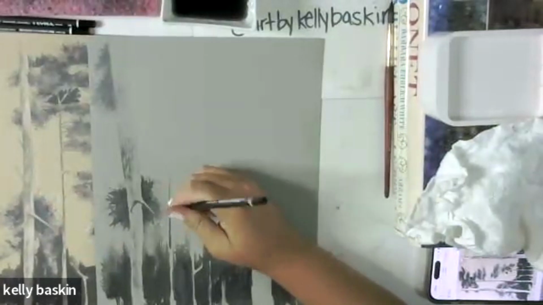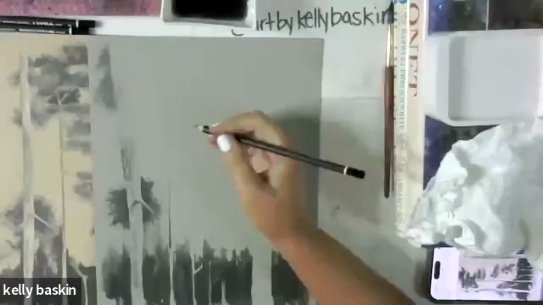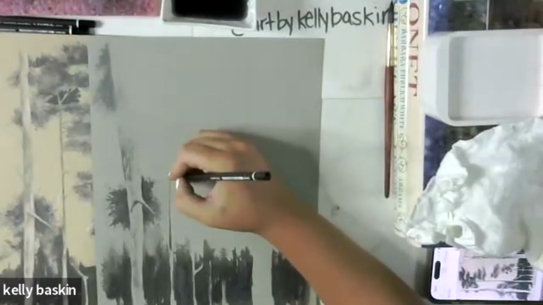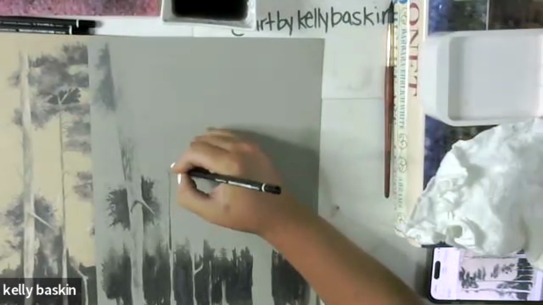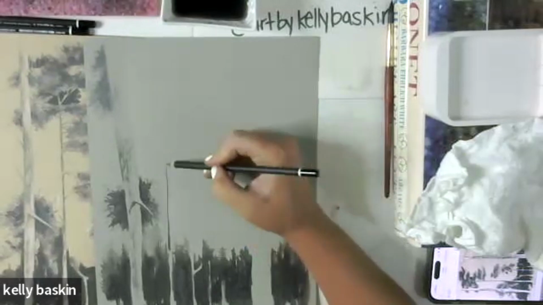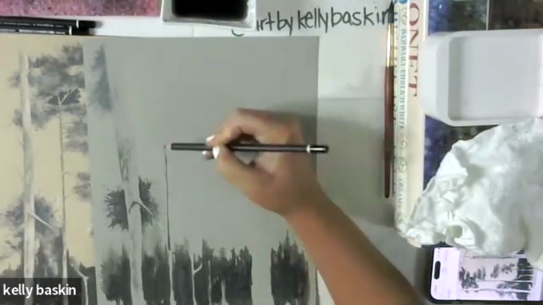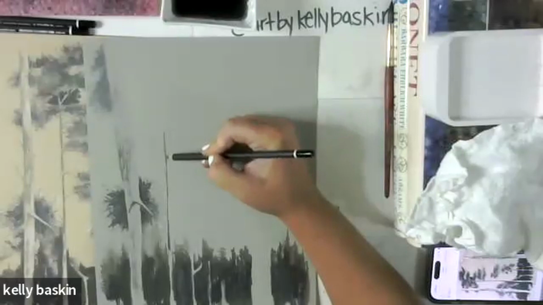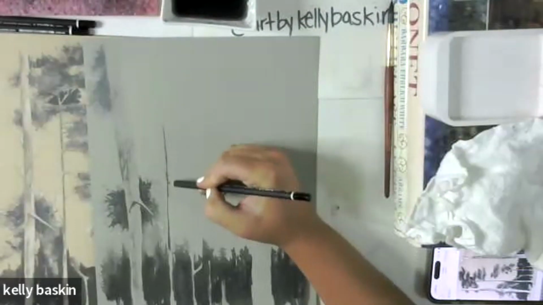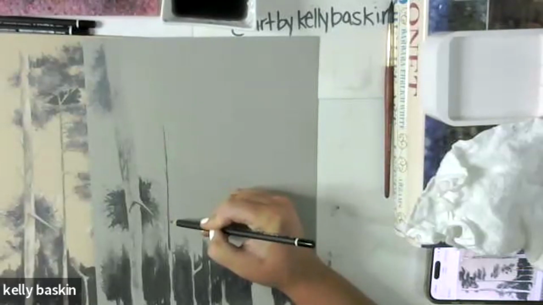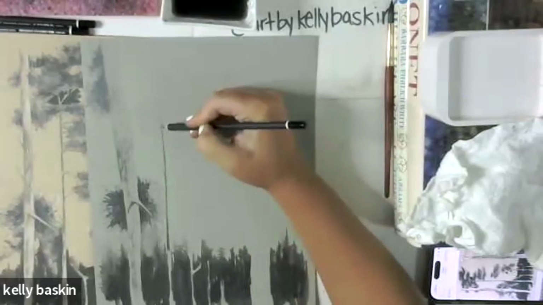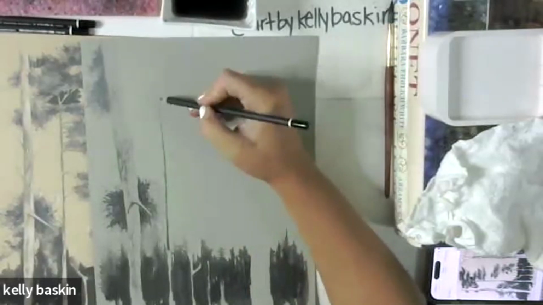So as I move along this tree, I'm going to do some thin branches. And don't get too fussy over having really straight lines. There's no straight lines in nature, so don't worry if your tree trunk isn't straight. It makes it more interesting and more realistic.